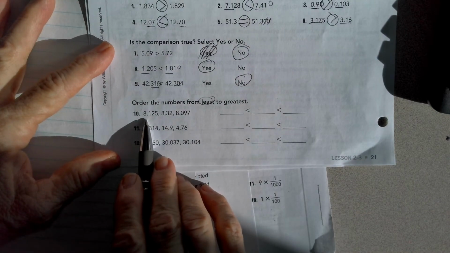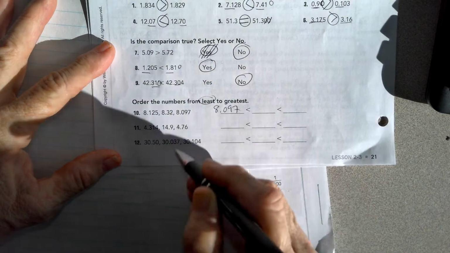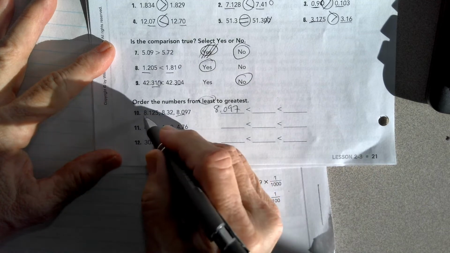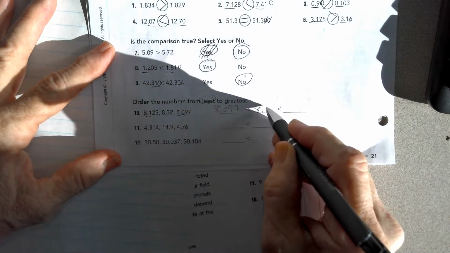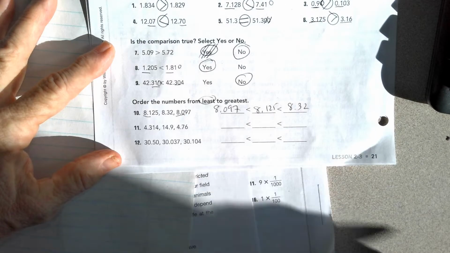Then let's put these in order from least to greatest. The least is the 8.097. In fact, I'm going to go 81. So it's 8.125. And the last one is 8.32.